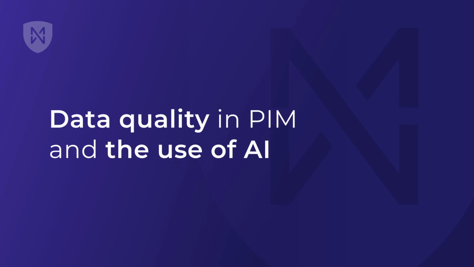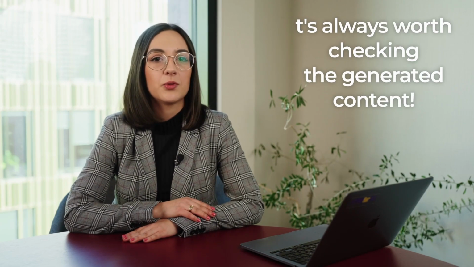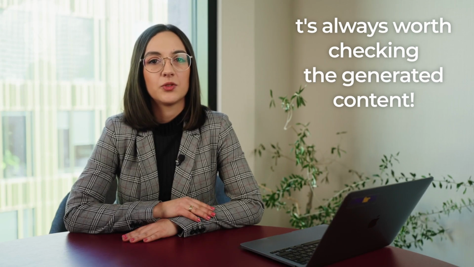You might be wondering how to ensure data quality in the PIM and at the same time confidently make use of artificial intelligence. Despite the advancements in AI technology, it is always recommended to check and verify the content generated with its use. It is worth implementing an appropriate workflow in the PIM system that supports the process of reviewing descriptions and translations. Thanks to this, content will be verified and approved by those responsible for accurate product data before it appears on the website or in e-commerce.